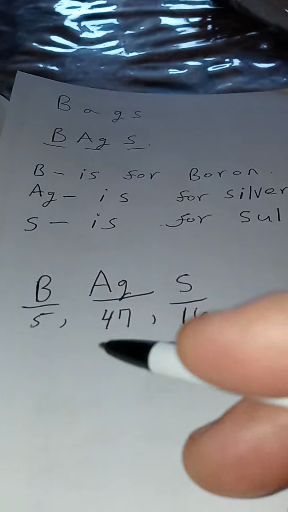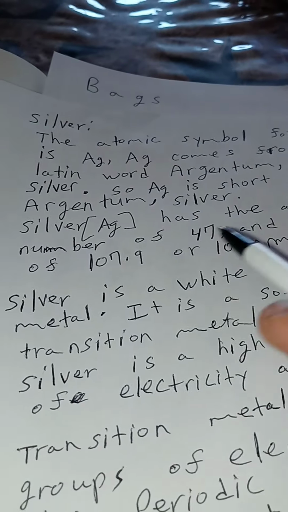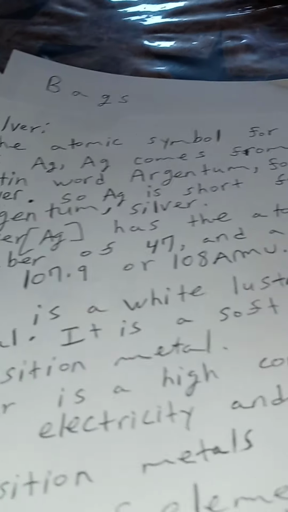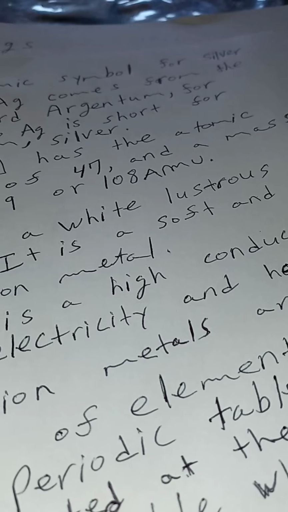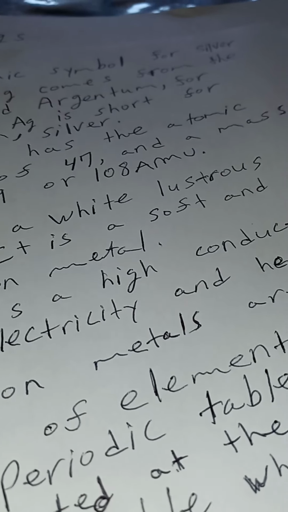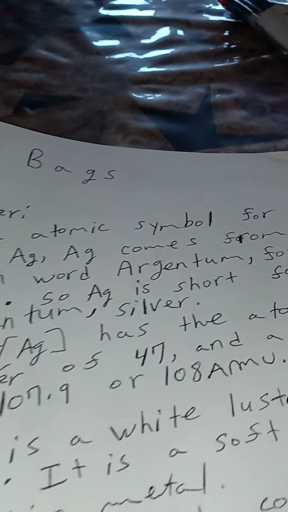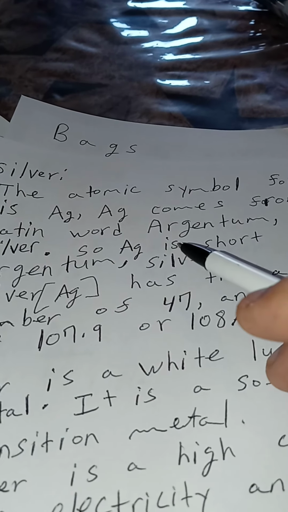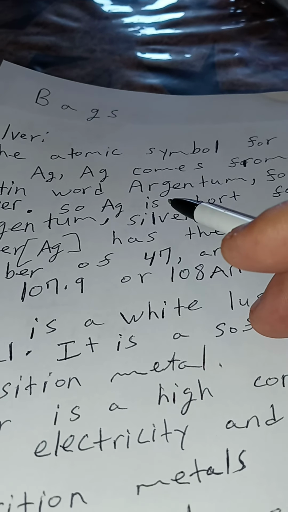Now, since we have a capital A and a small G for silver, let's talk about silver for a while. The atomic symbol for silver is, like I already mentioned, capital A and a small G. Be careful, because silver starts with a capital S, but that's not the chemical symbol.